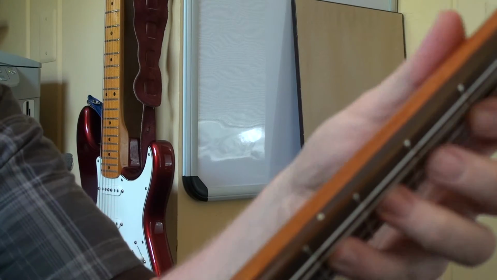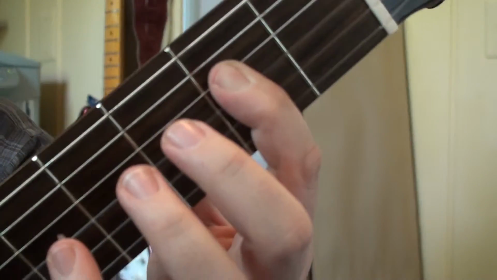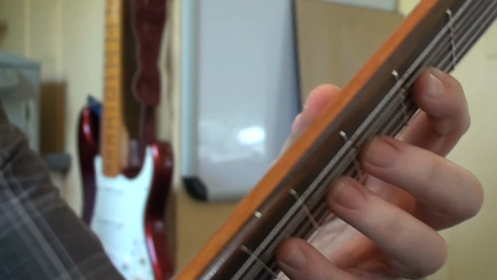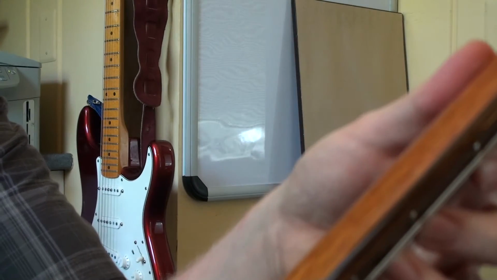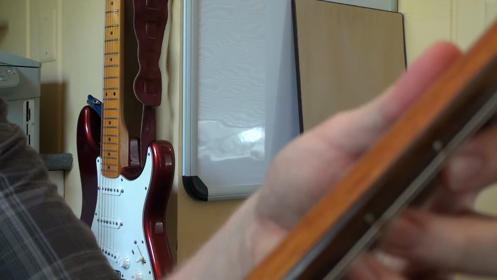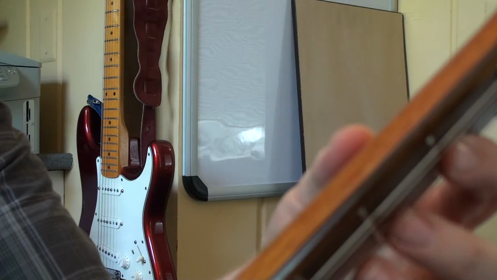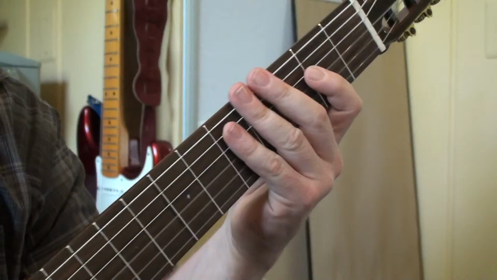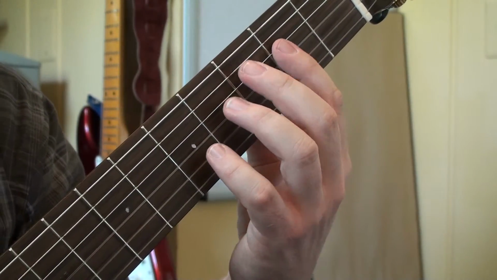We're in 2nd position here. See, we're over the 2nd fret. So make sure that your thumb is slid over too. Don't leave it hanging out over here like we're in 1st position, because we're in 2nd position now. So the variation of this would be kind of like this.